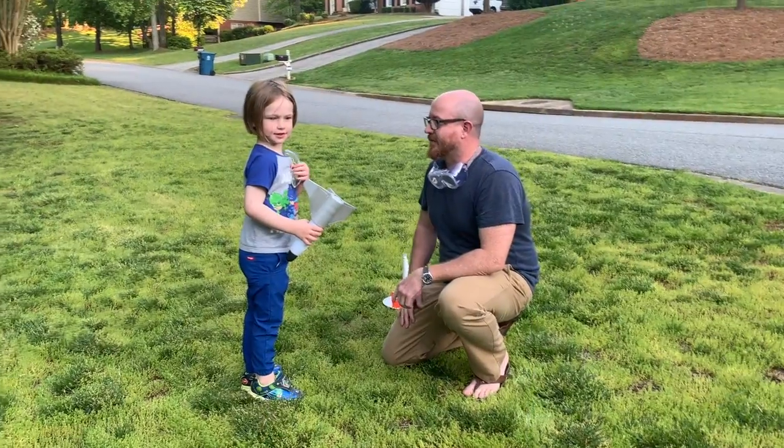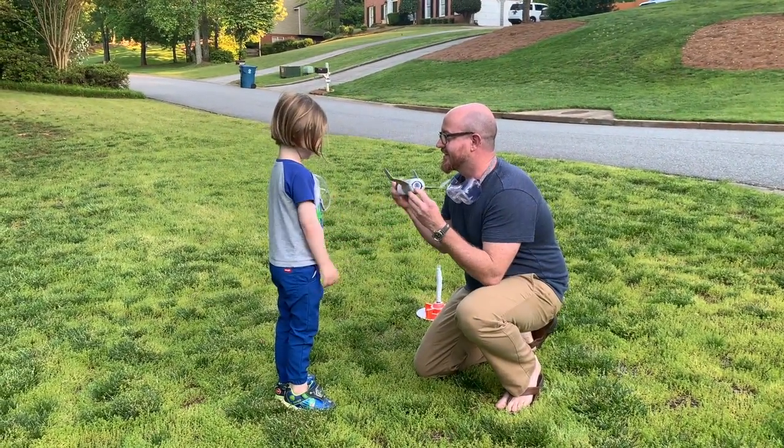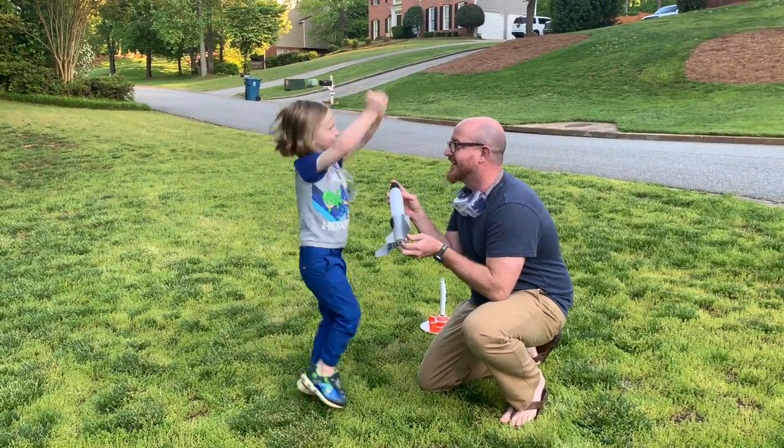But I think we have time for one more quick experiment, and it's a fun one, and you could even try to modify it at home if you'd like. But please be careful. I am going to need an assistant for this one. Let's go get Daniel. So, what we're going to do today, we're going to launch this rocket.